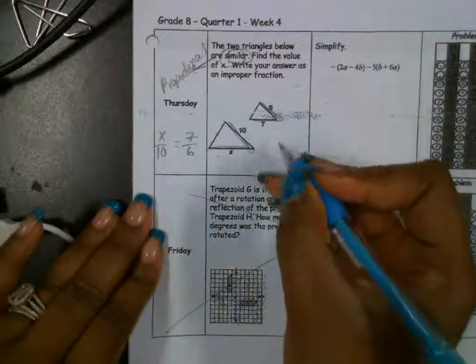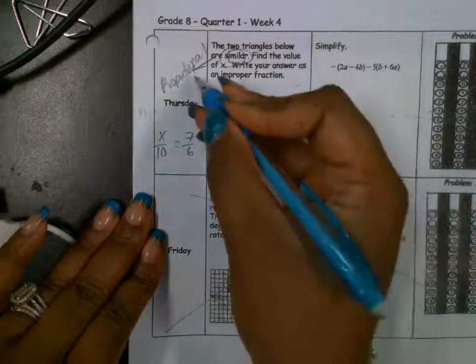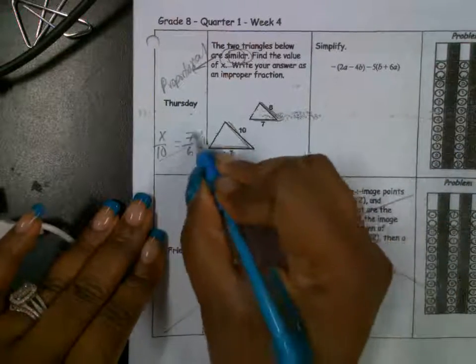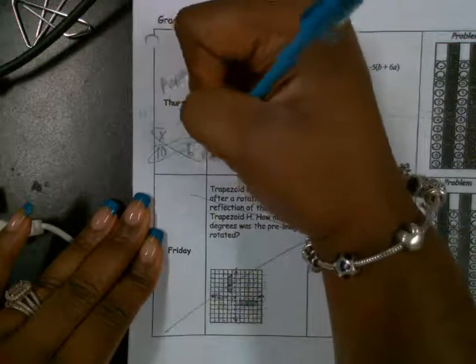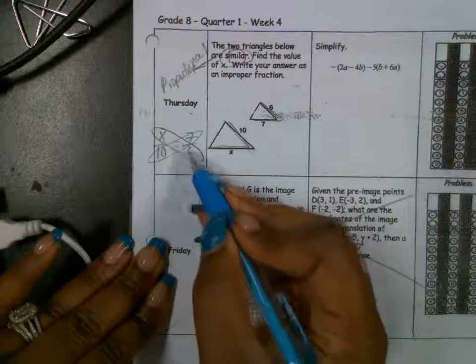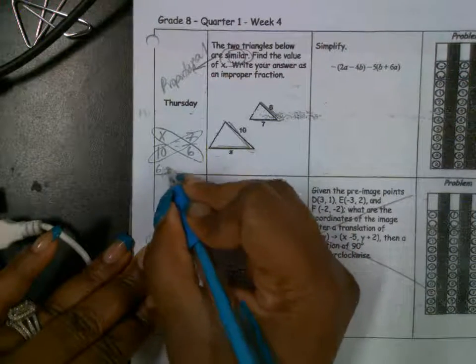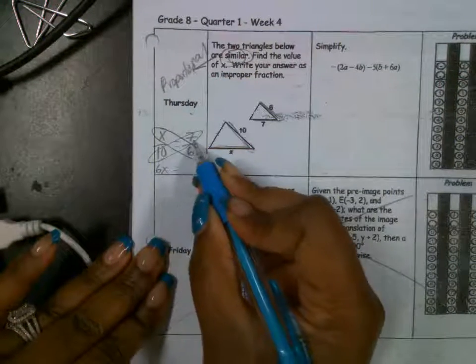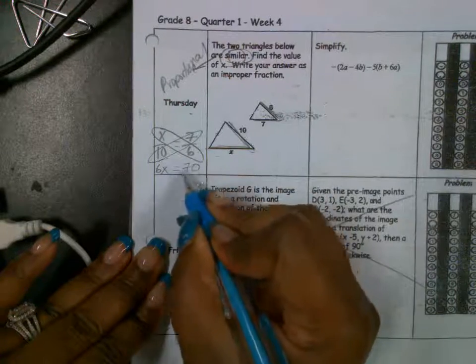All right, so let's look at this. To solve a proportion, you use cross multiplication. That means you multiply diagonally. So multiplying diagonally, that's x times 6, so that's 6x. And 10 times 7, that's 70. Very good, y'all.